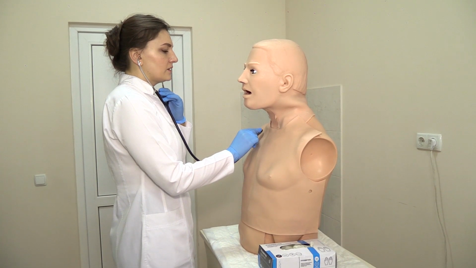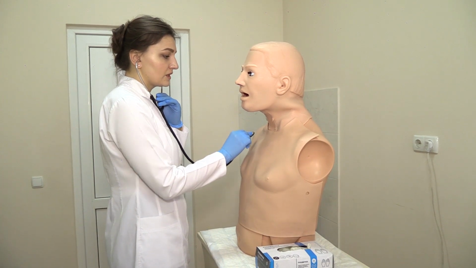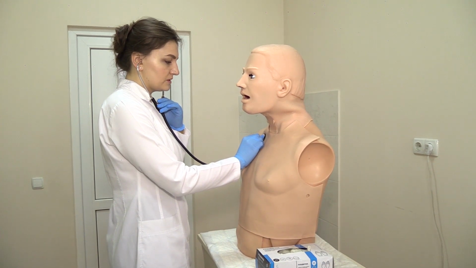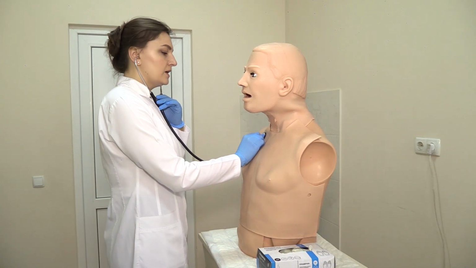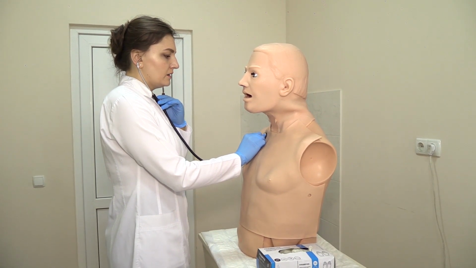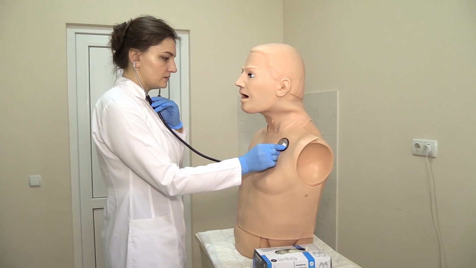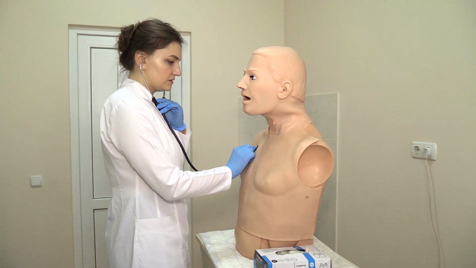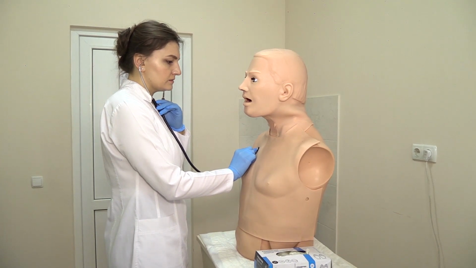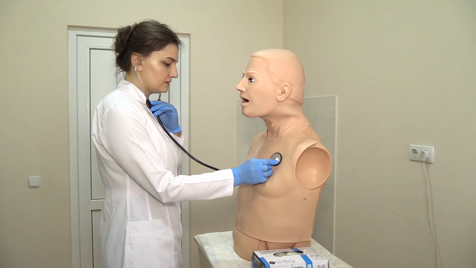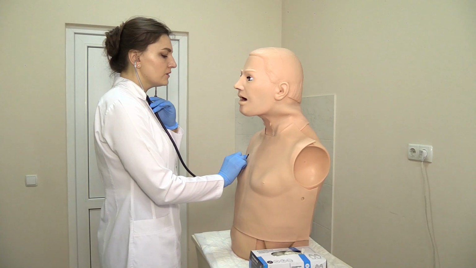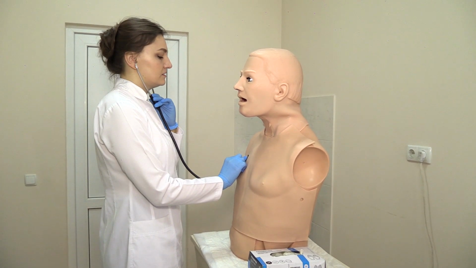After this, the subclavicular regions, the first intercostal space, linea medioclavicularis, dextra and sinistra. Inhale, exhale, inhale, exhale. Second intercostal space. Inhale, exhale, inhale, exhale. Third intercostal space.